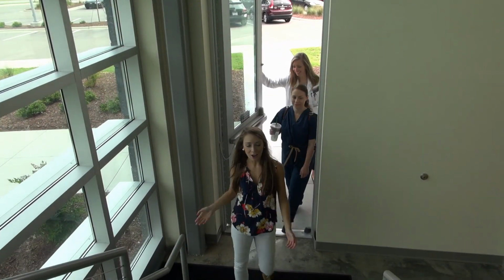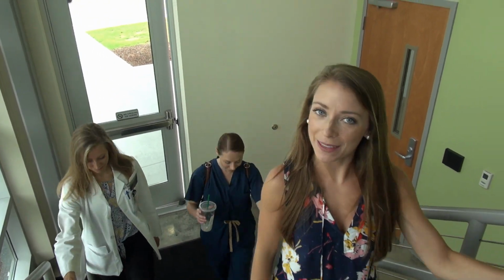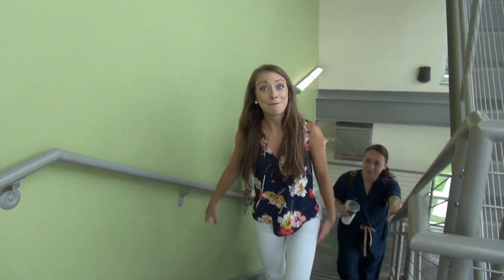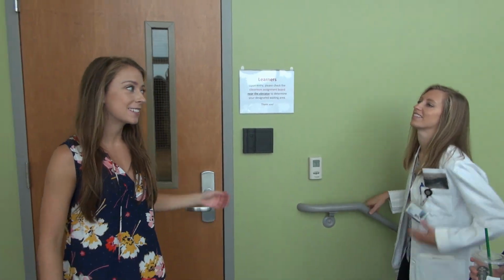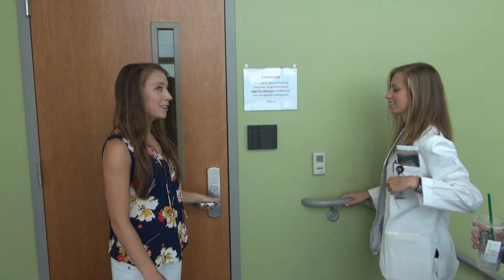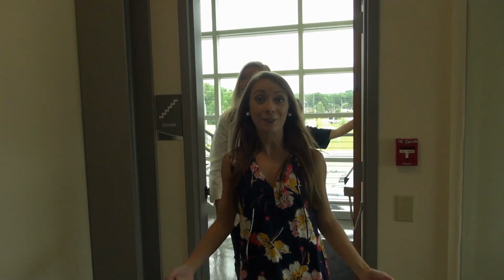So now that we've entered into the Office of Clinical Skills, we're going to go up 2 flights of stairs to the 2nd floor, and I'll show you where to go from there. So we've made it up to the 2nd floor, and just like when we walked in, we're going to want to use our 1 card to scan to get through this door. Awesome, let's go inside. We've made it upstairs, so now the fun really begins.